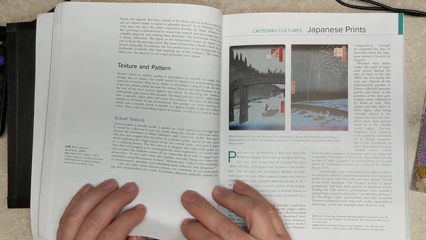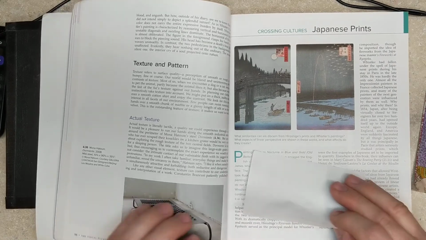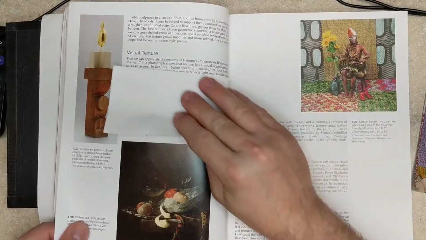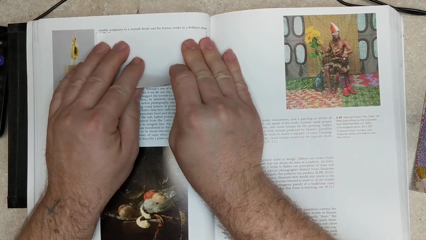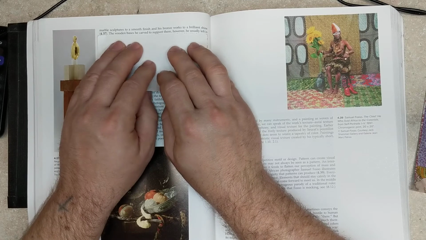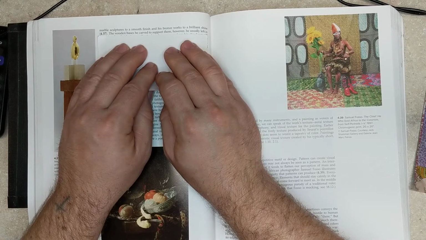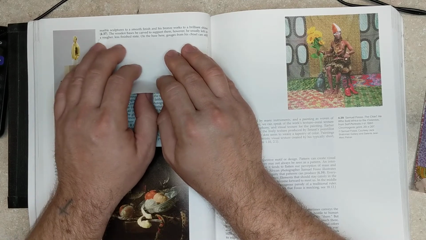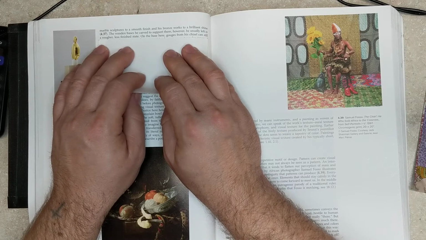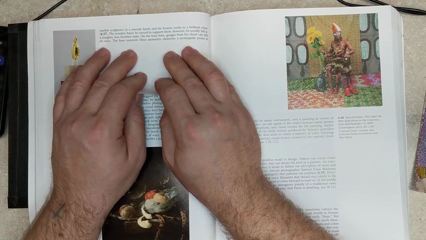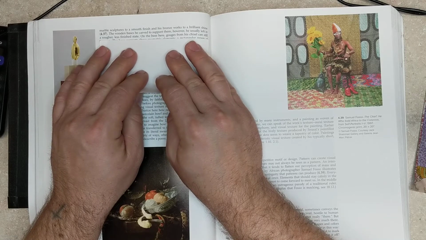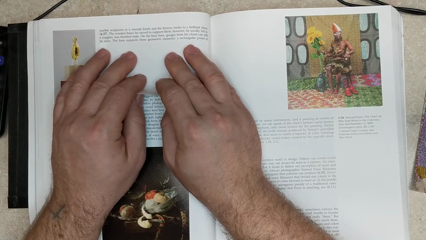Like any other visual element, texture can contribute to our understanding and interpretation of a work. Constantin Brancusi patiently polished his marble sculptures to a smooth finish and his bronze works to a brilliant shine. The wooden bases he carved to support them, however, he usually left in a rougher, less finished state. On the base here, gouges from his chisel can still be seen.